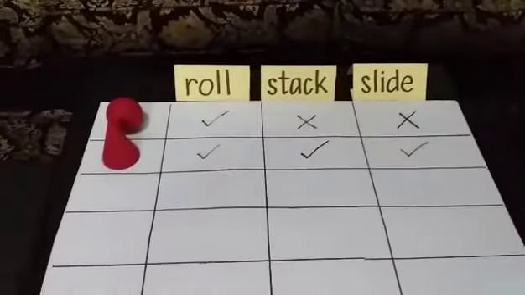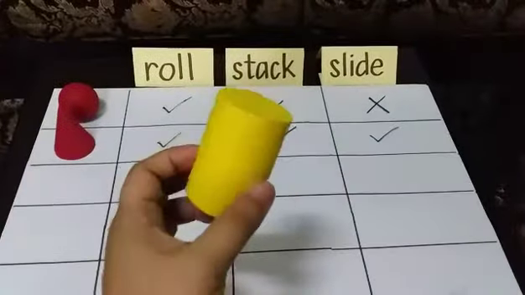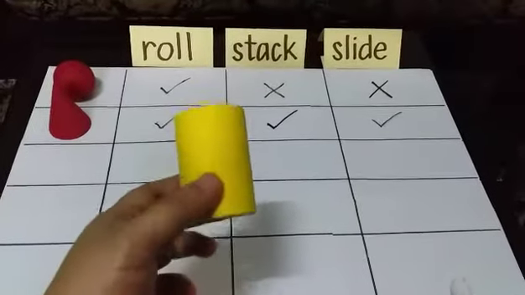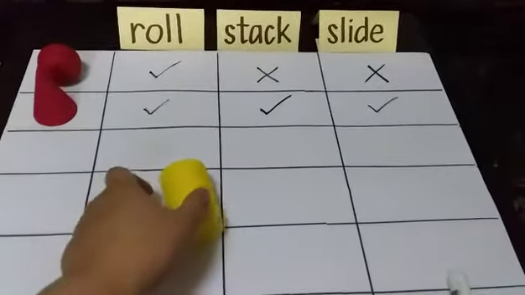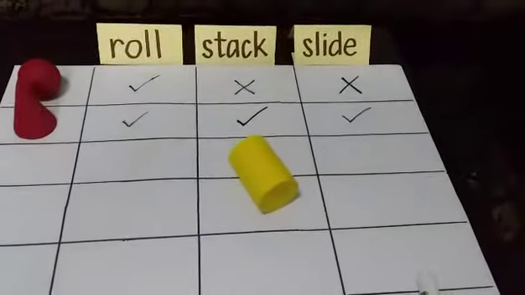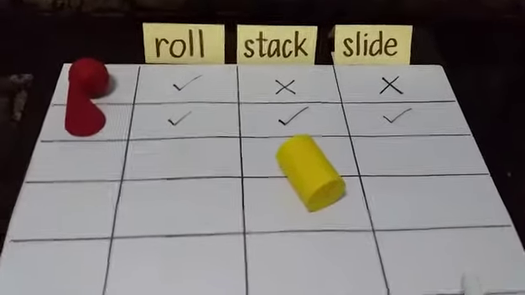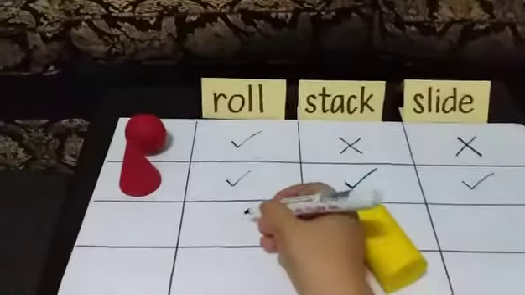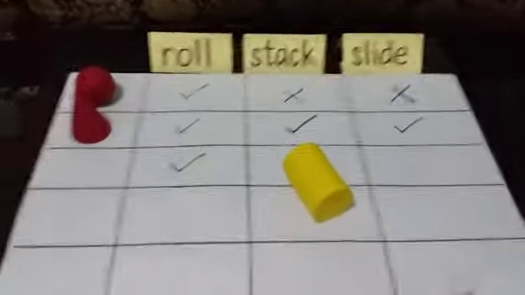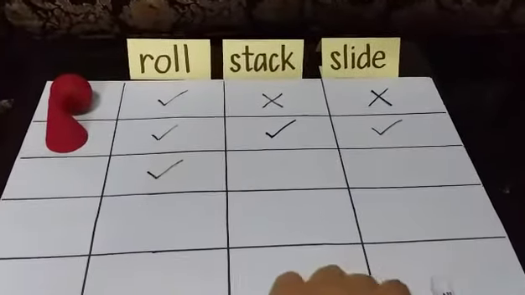Alright, let's go to the next shape. This is cylinder. Will this shape roll? Let us try. I'll put it like this and I will push a bit. What happened? Did it roll? Yes, it rolled. So let's put a check.